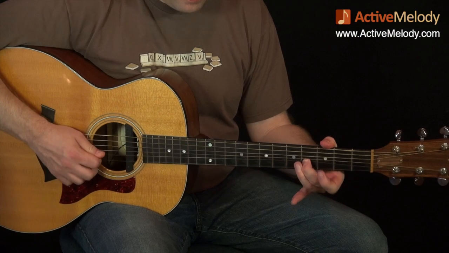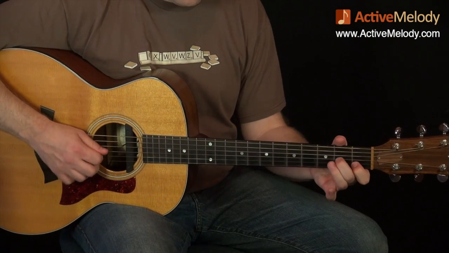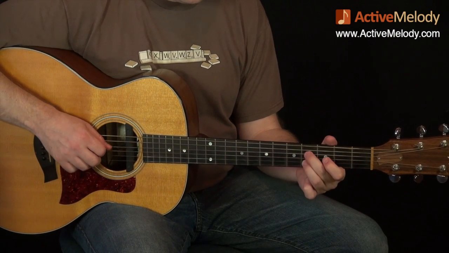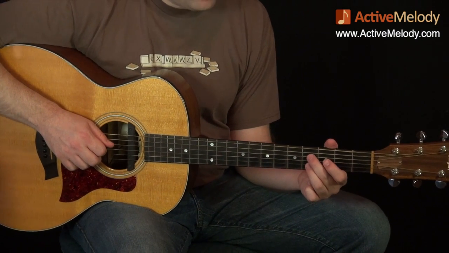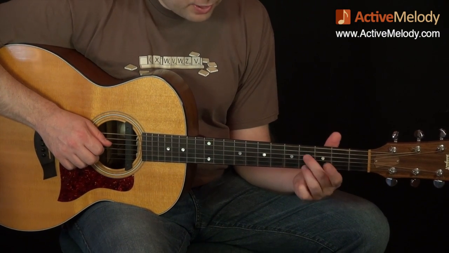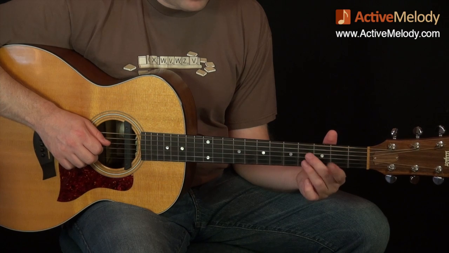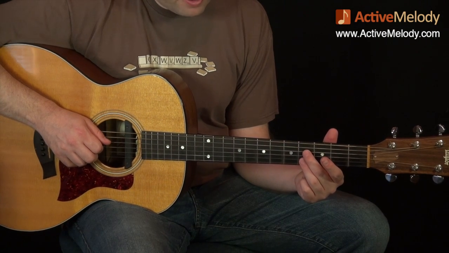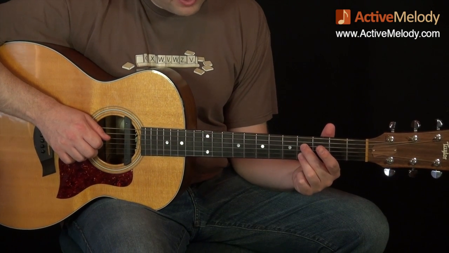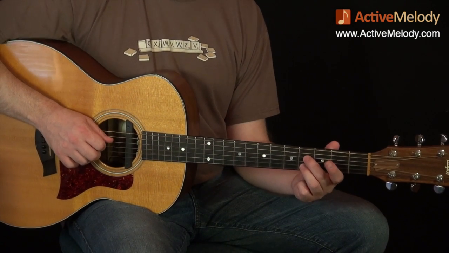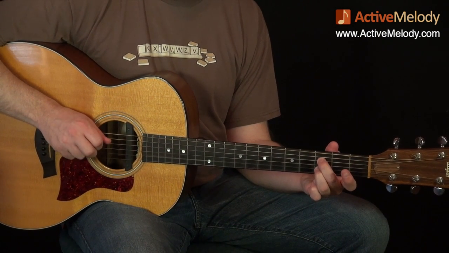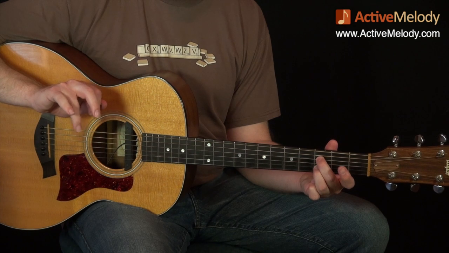We have... And we slide down like this. Now what I do for this part is I go ahead and make this little shape with my ring finger and middle finger. I put them both down on the 4th fret. The ring finger goes down on the 2nd string. The middle finger goes down on the 4th string. I pick the 4th string, and then I pluck with my ring finger on my right hand.